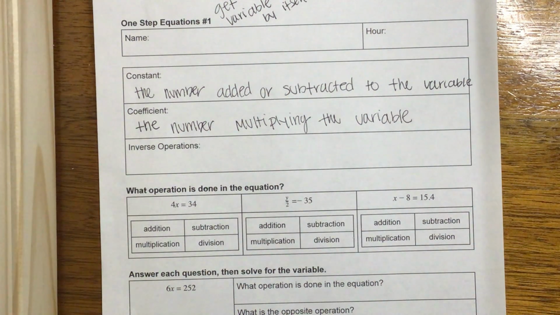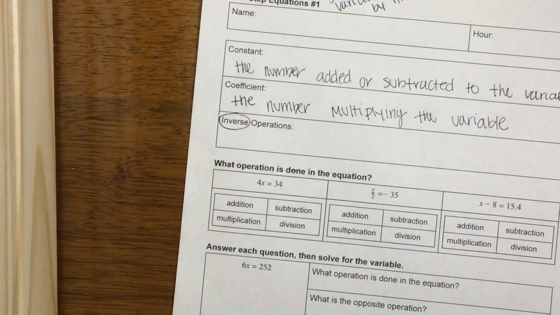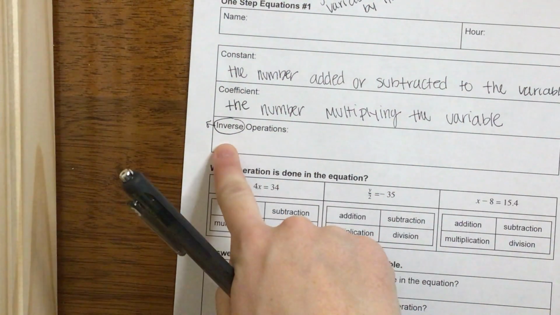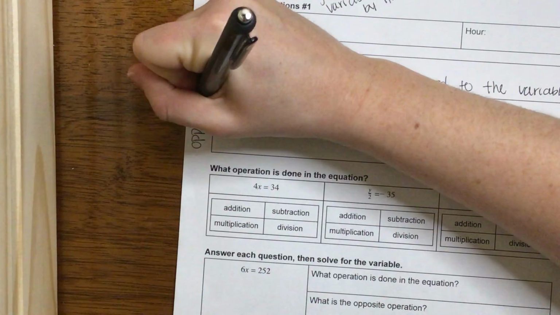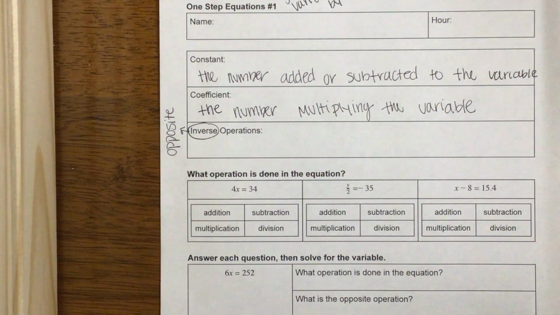Okay, and so how we solve an equation is by inverse operations or opposite operations. So again, if you would prefer to say opposite, just make a note that every time it says inverse, you are going to think opposite. Okay?